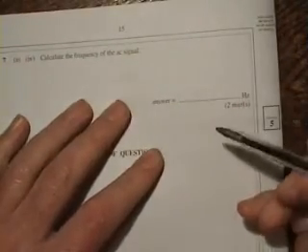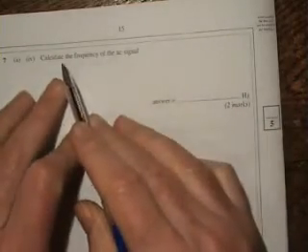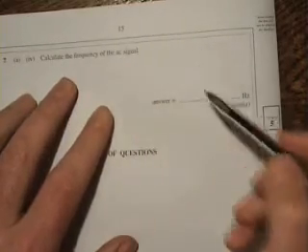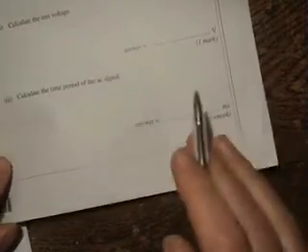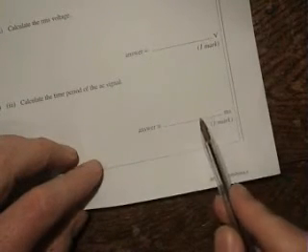And then the last bit: we've worked out how long it takes for one trace. Calculate the frequency. In other words, how many traces do you get every second? The way I would do this: since the time period is in milliseconds, you know how many milliseconds it takes for one whole trace, and there are 1,000 milliseconds in a second. The question is, how many times will this number of milliseconds fit into 1,000 milliseconds? So you divide 1,000 by whatever that answer was, and that will be the number of cycles in a second.